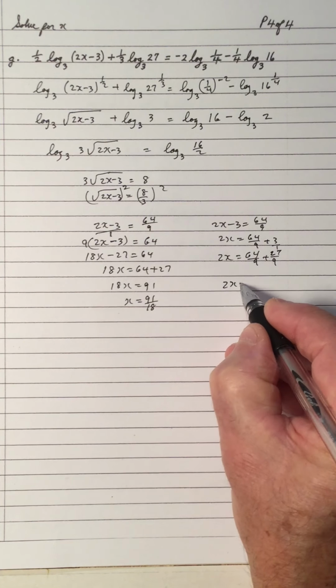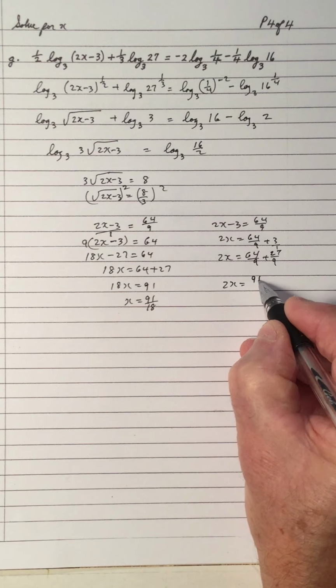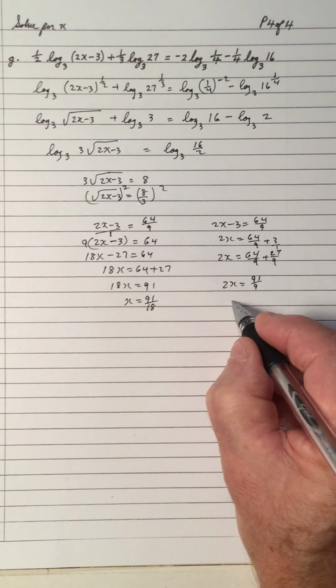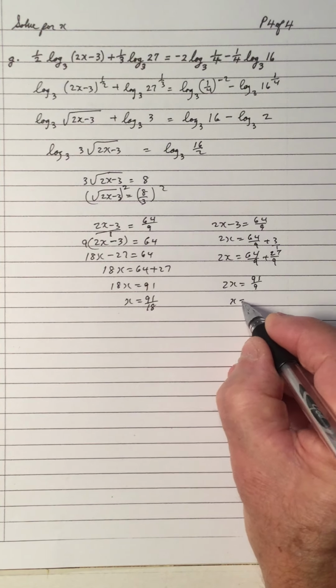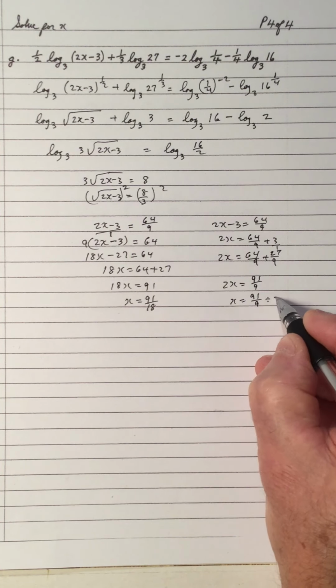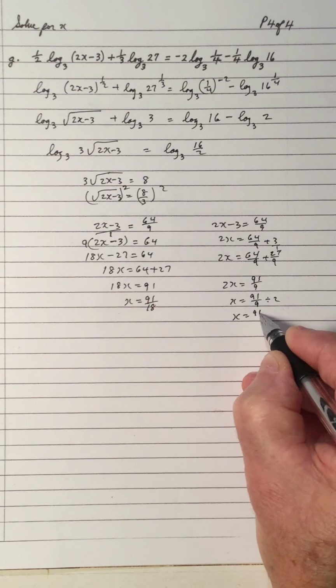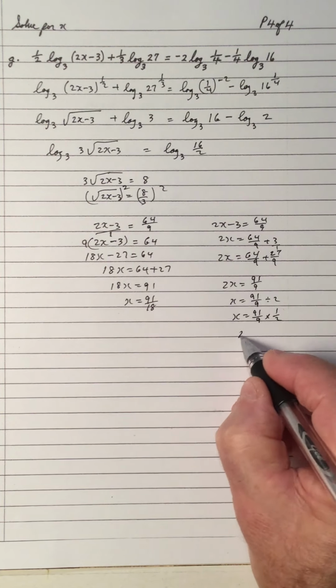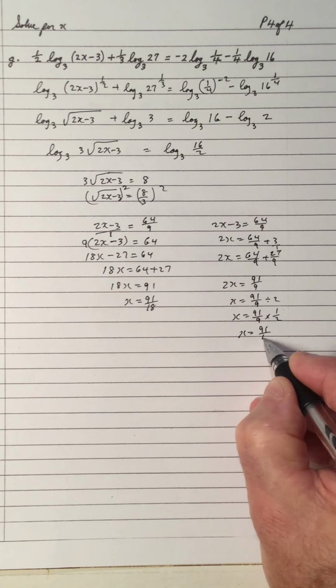So I get 2x equals 91 over 9. So I divide by 2. So x is 91 over 9 divided by 2, which is to multiply by half. So x is 91 over 18.